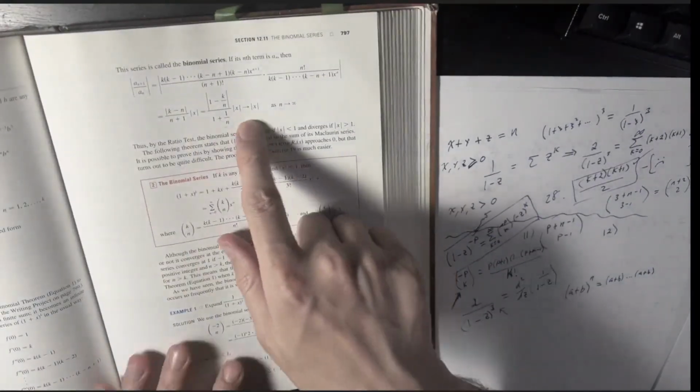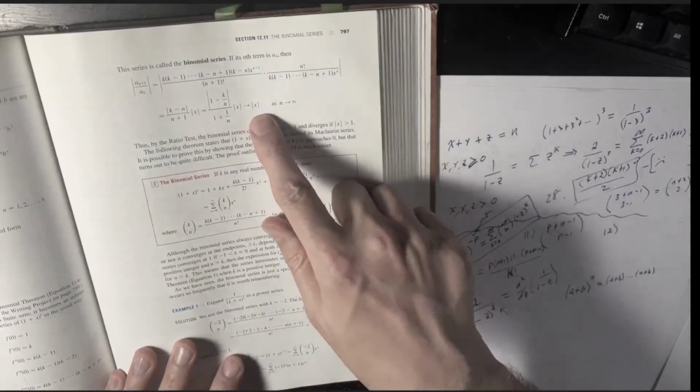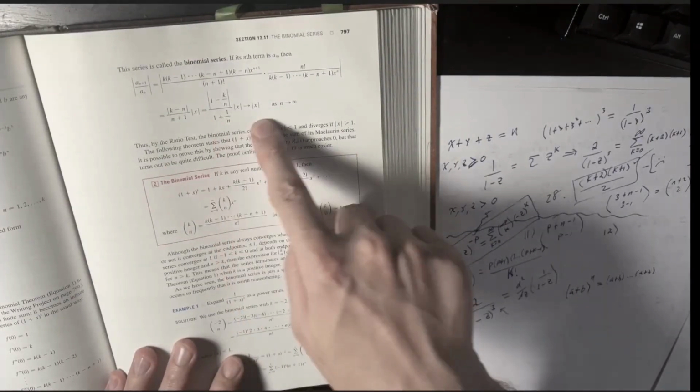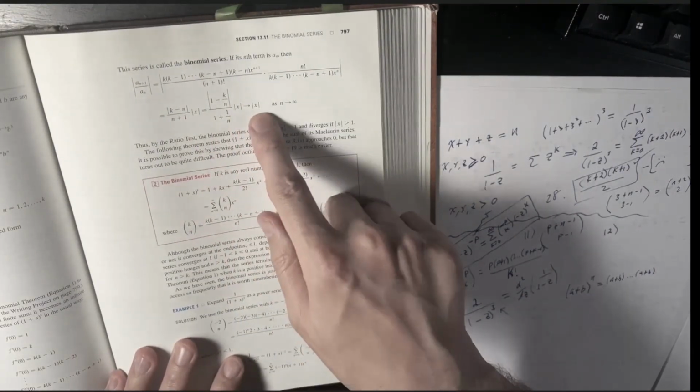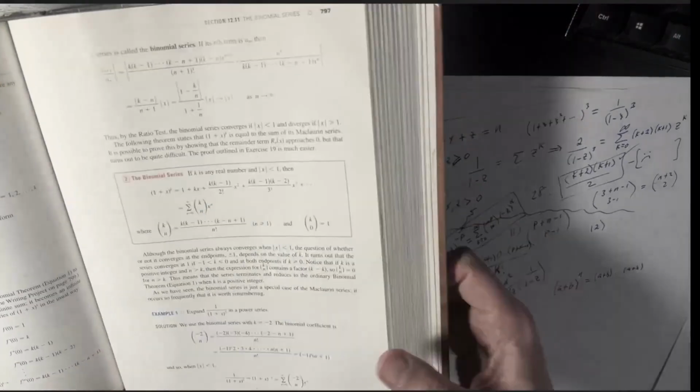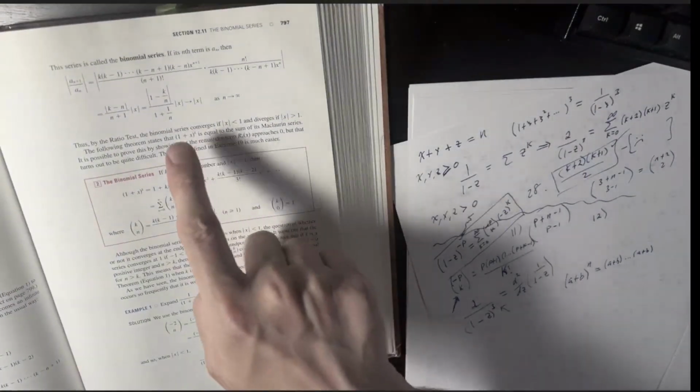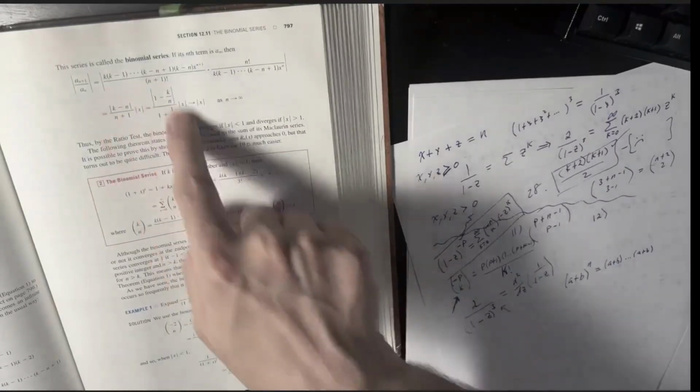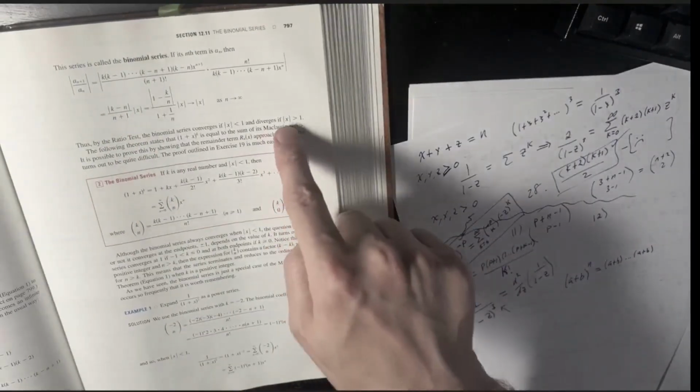So they did it, and then they used the ratio test to prove that it would make sense so long as this ratio is less than 1, right? So long as you're plugging in x less than 1 into your function. But also, importantly, it diverges when you do the ratio test if it's bigger than 1.